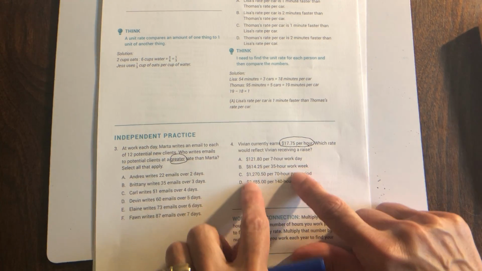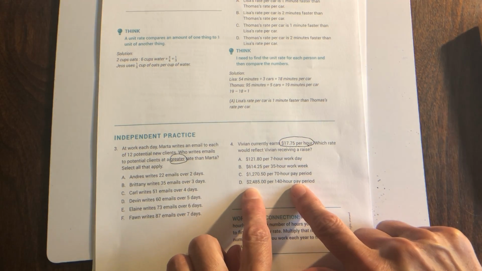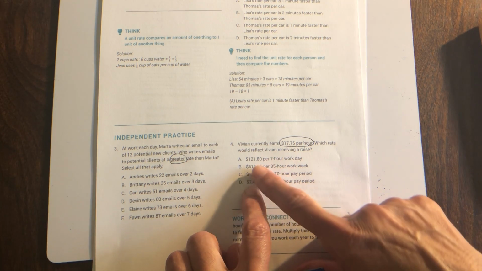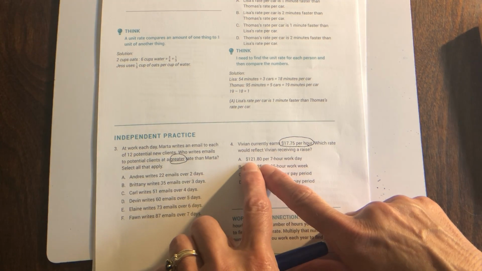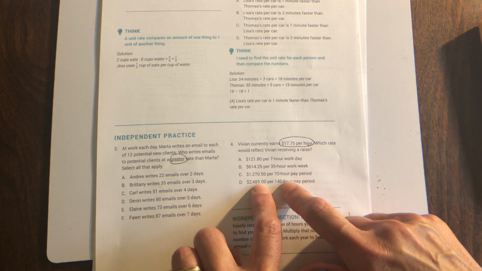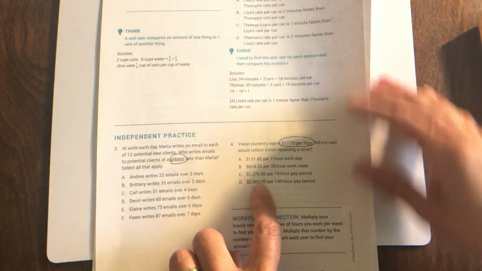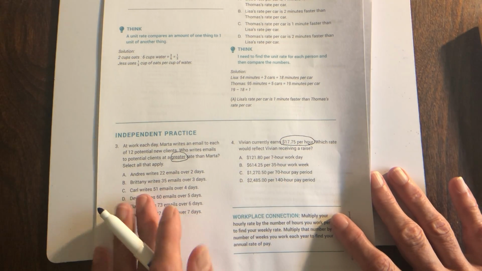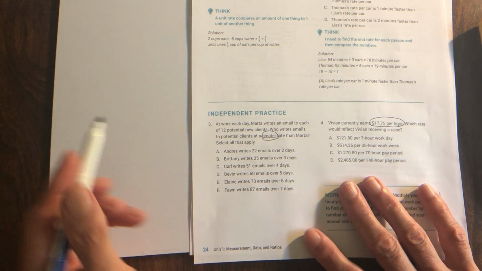Okay, now when you look at all your answer choices here, they're not per hour. This is $121 per 7-hour workday and so on. That's not per hour, so we're going to have to work these out. And I'm going to work them on my whiteboard.